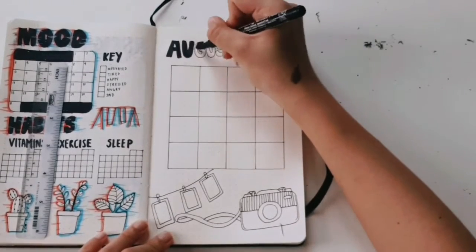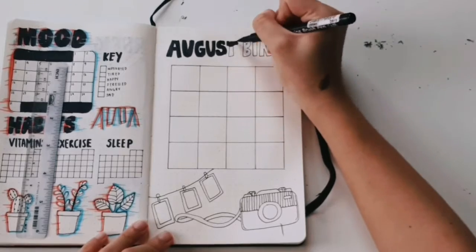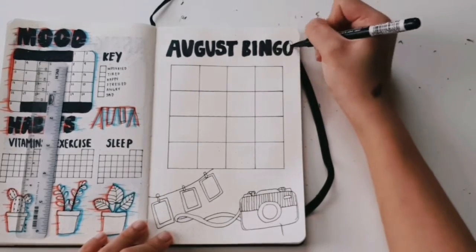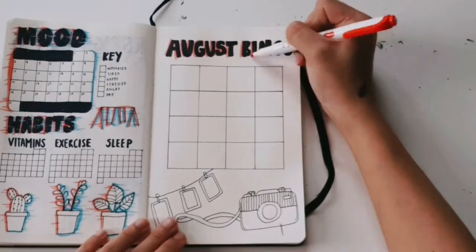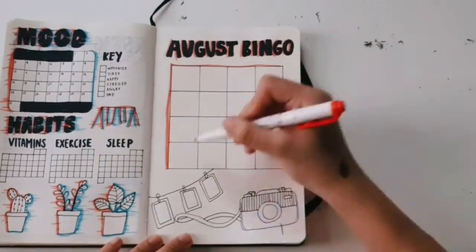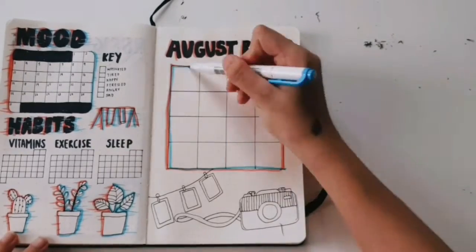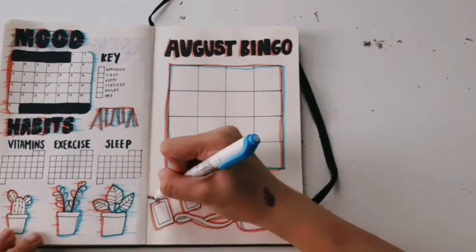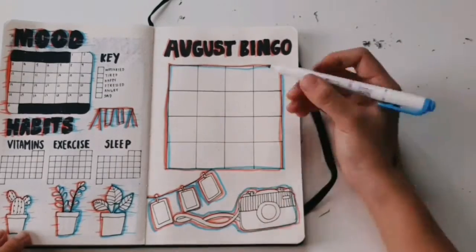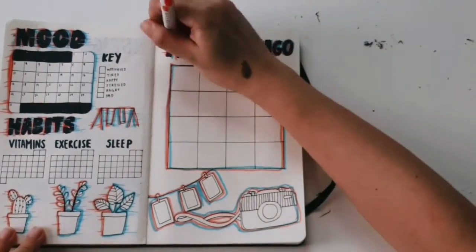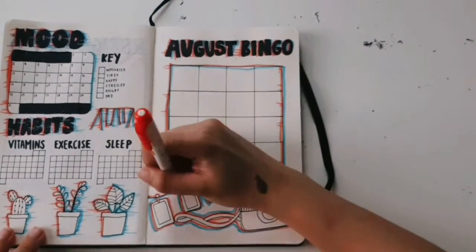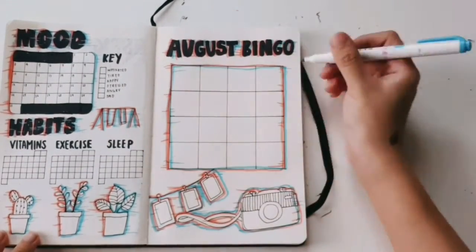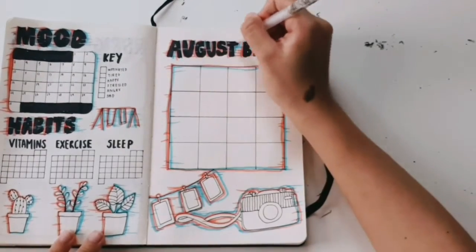Next, I filled up my August header, and afterwards I repeated the glitch effect. Afterwards, I did my August bingo.